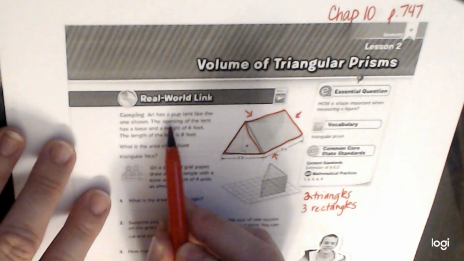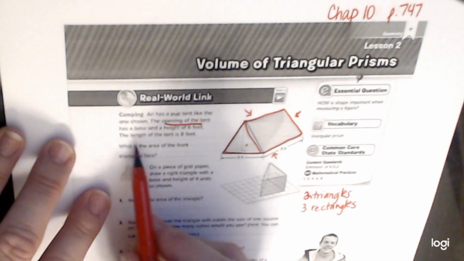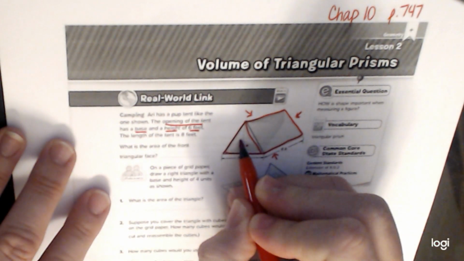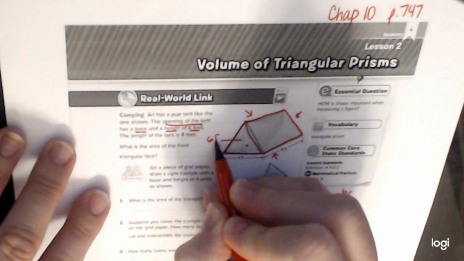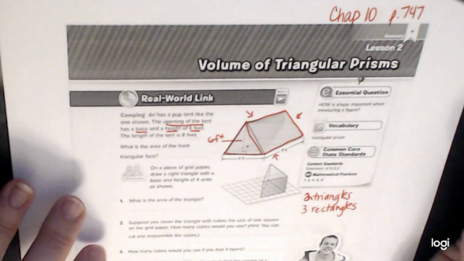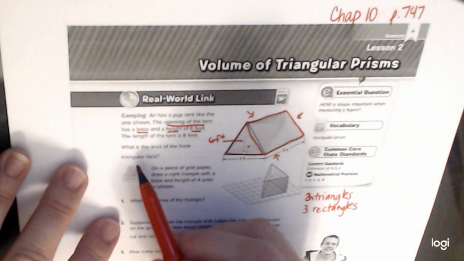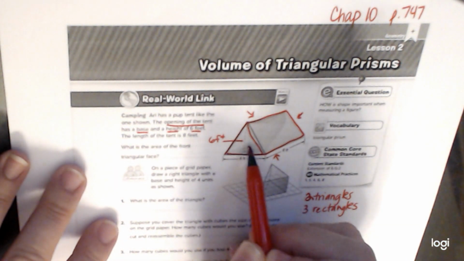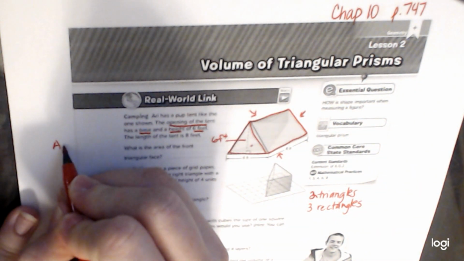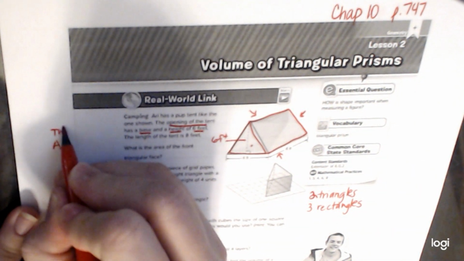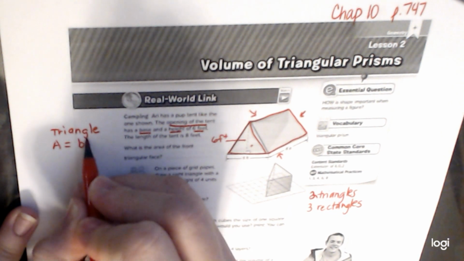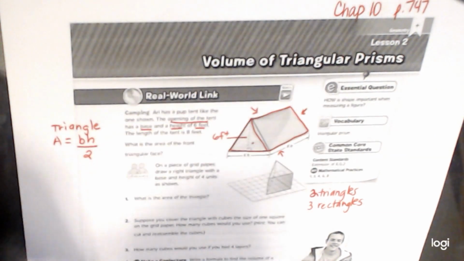So the opening of the tent, okay, has a base and height of 6 feet. So this amount right there is also 6 feet. We want to find the area of the triangular face. So we need to find the area of this. So area of a triangle is base times height divided by 2.